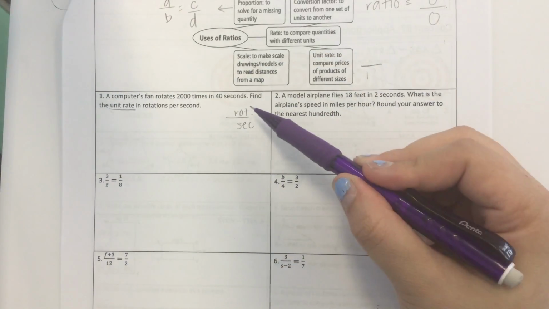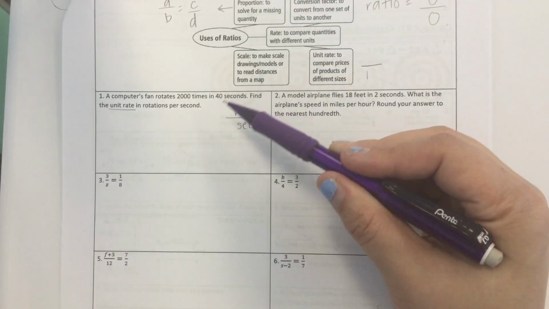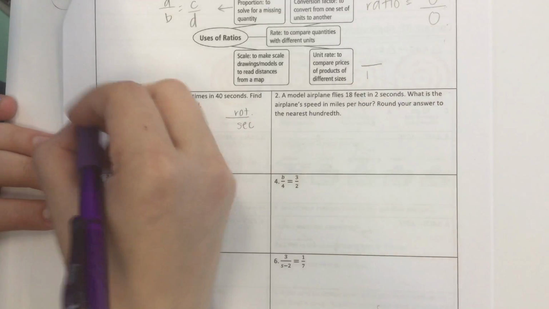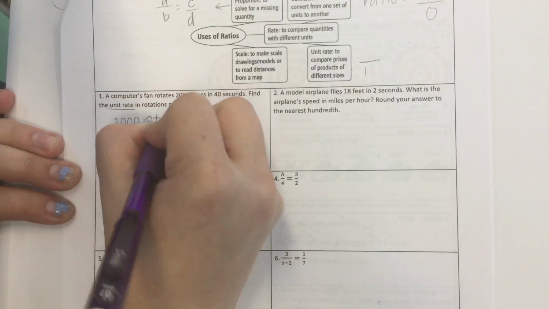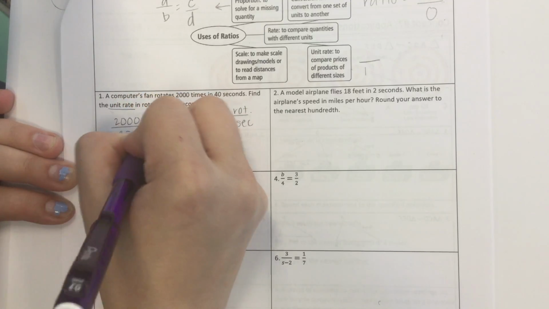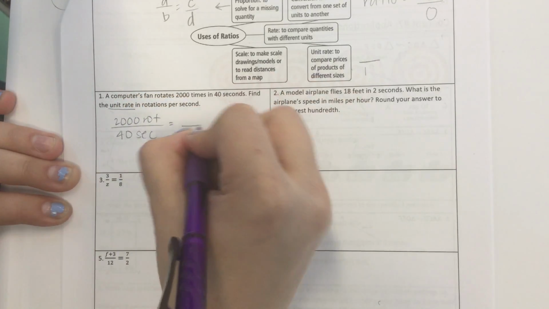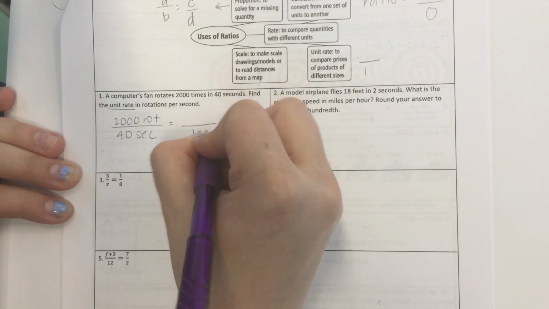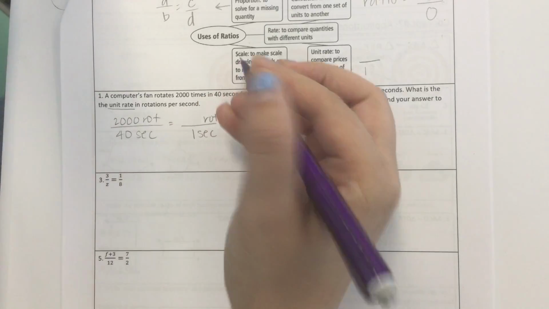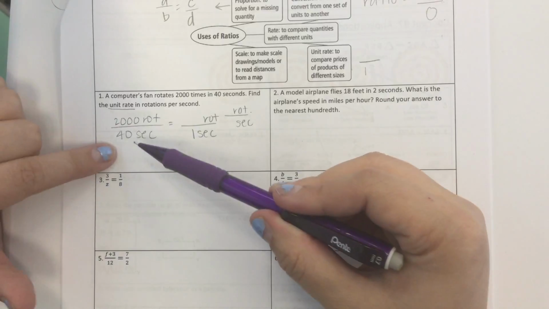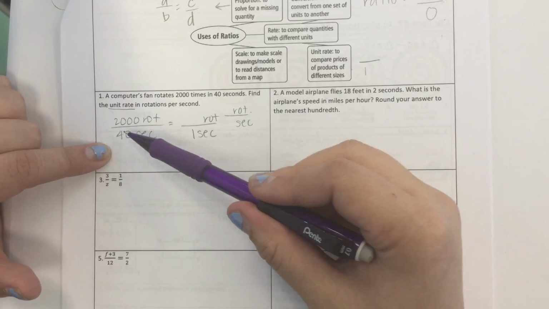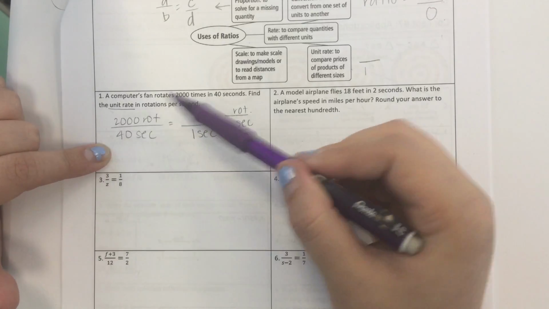So we know that it rotates 2,000 times in 40 seconds. So what we're going to do is we're going to go 2,000 rotations in 40 seconds. Now we want to make that over 1 second to make our unit rate. So all we have to do to get from 40 to 1 is to divide by 40, divide by 40. So that's all we have to do.